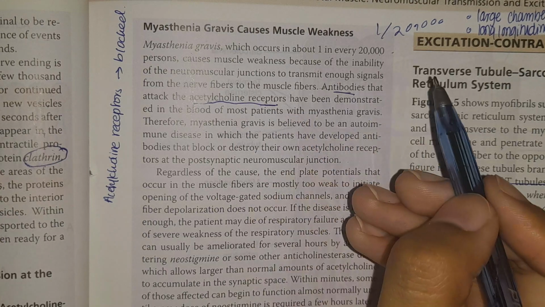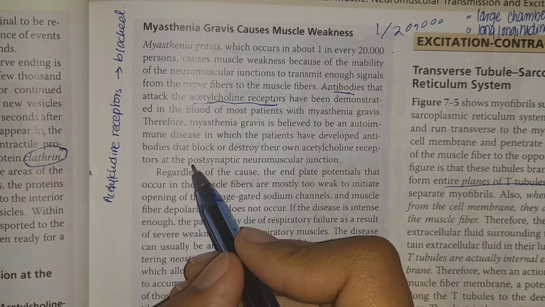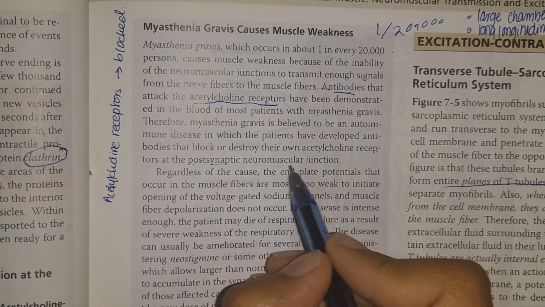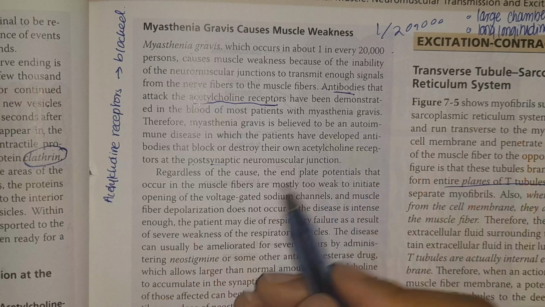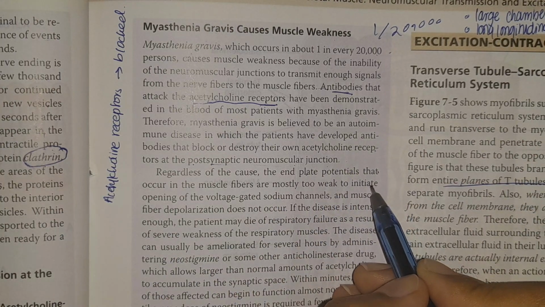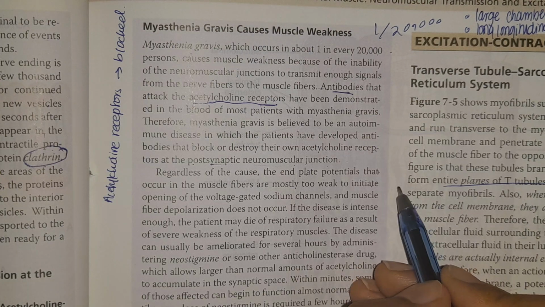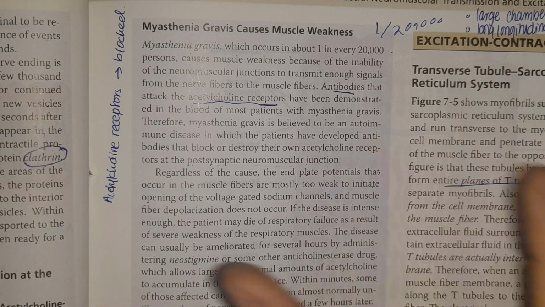They will not be able to work. The postsynaptic neuromuscular junction would be destroyed. There will be no activation. Regardless of the cause, the end plate potentials are too weak to initiate an action potential. The muscle fiber will not be depolarized. There will be no excitation.